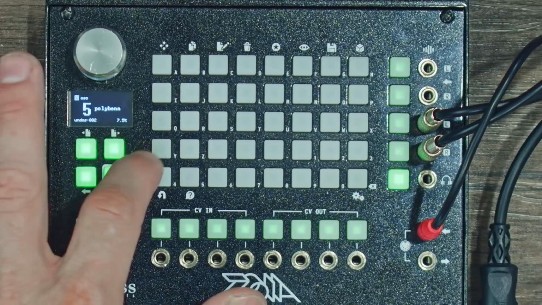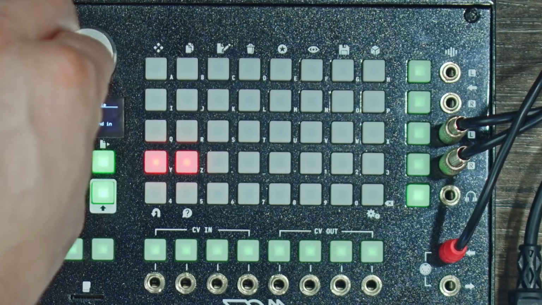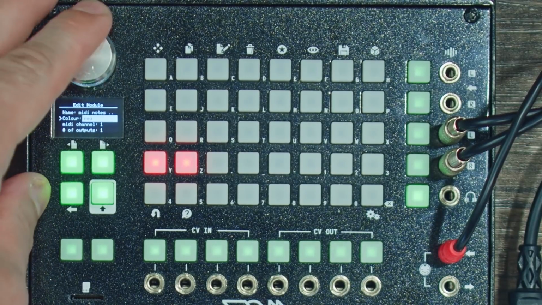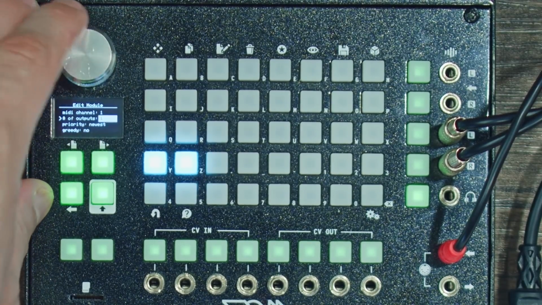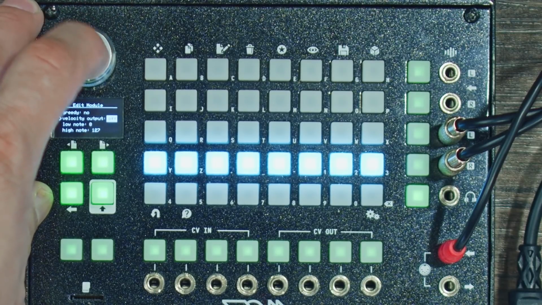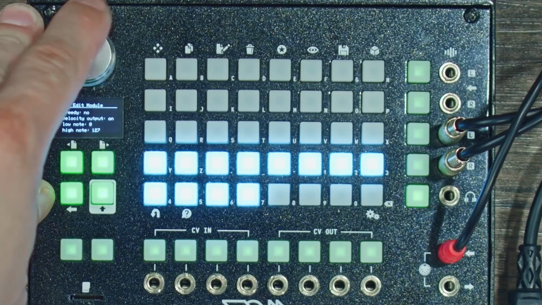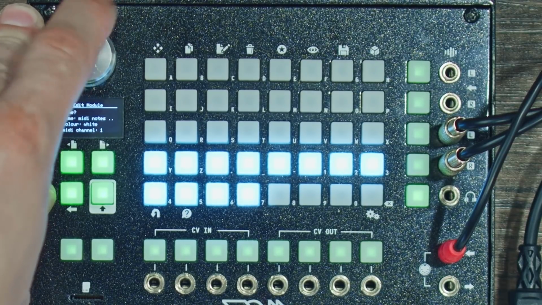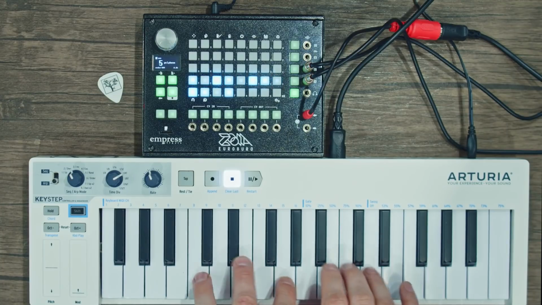So the first thing I'm going to do is select interface modules, MIDI notes in. I'm going to go with the color white. I'm going to go with 4 outputs, priority newest, velocity output on, and that should be about it. And so if I play these keys, you'll see these light up.